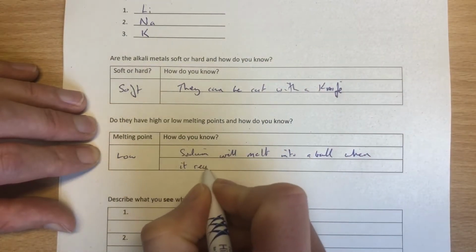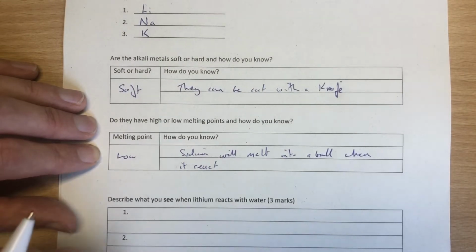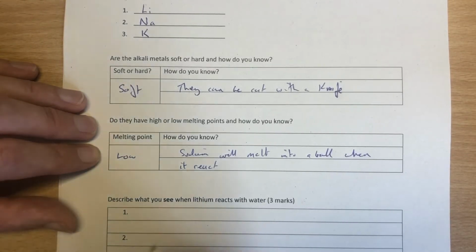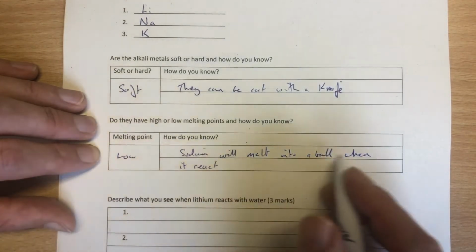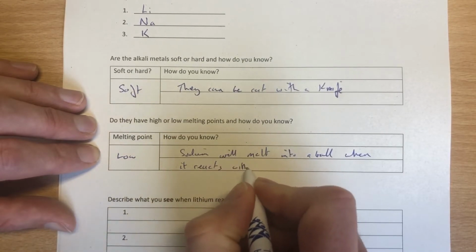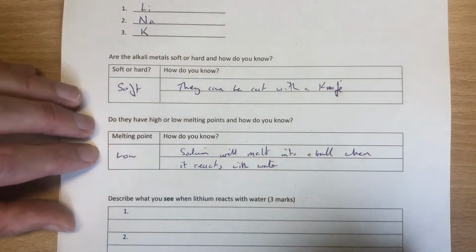As I said, you probably saw the sodium react, and about a second after it starts reacting, you see it change shape and become very spherical. The reason it does that is because the heat given off from the reaction has melted the solid, and it's become a liquid. It becomes a ball of liquid when it reacts with water. So the melting point must be very low for that to happen.